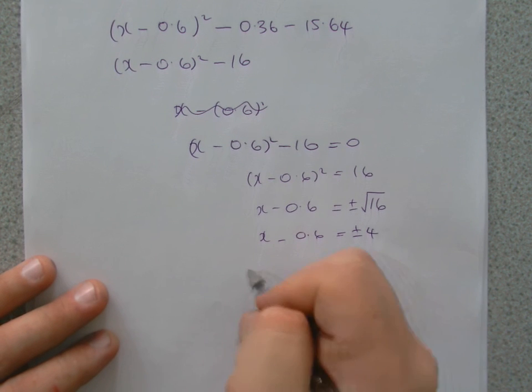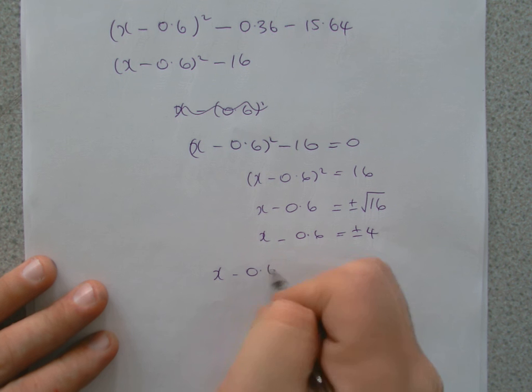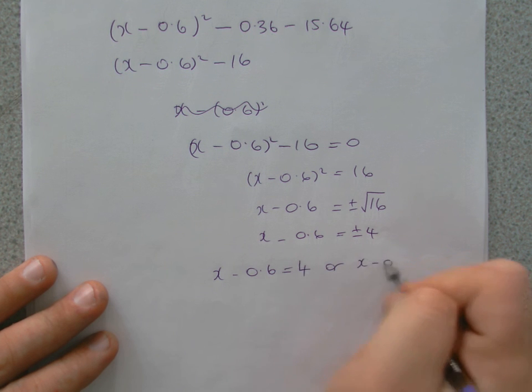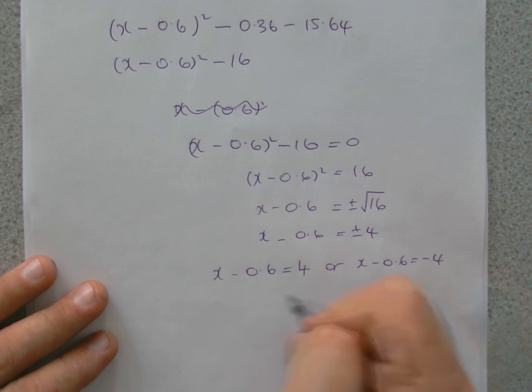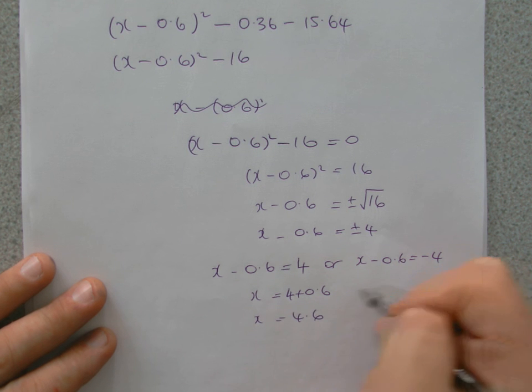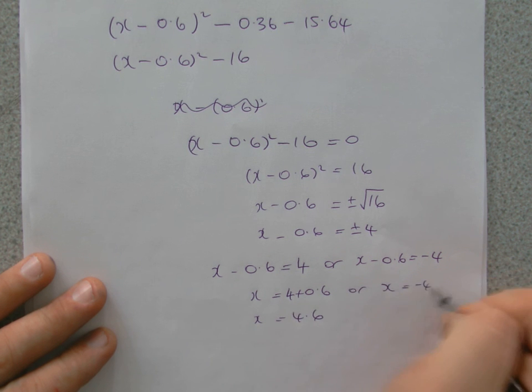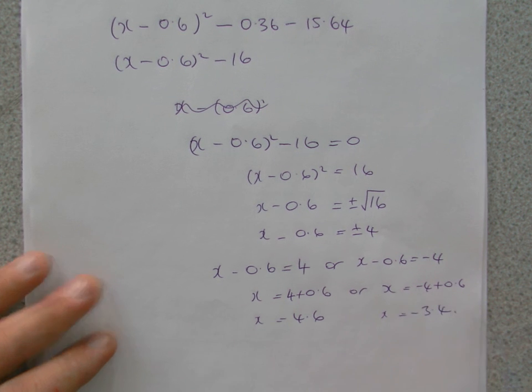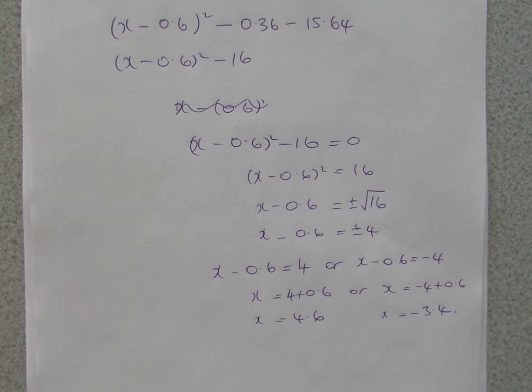So then you've got two answers. It'll be x minus 0.6 equals 4, or x minus 0.6 equals minus 4. And that leads to x equals 4 plus 0.6, which is 4.6, or x will be minus 4 plus 0.6, so it'll be x equals minus 3.4. And we've answered that question there.